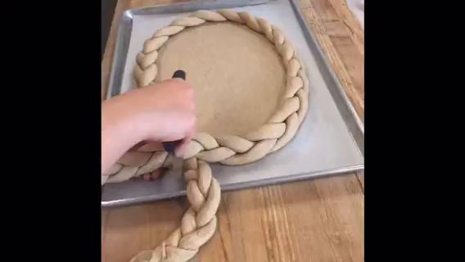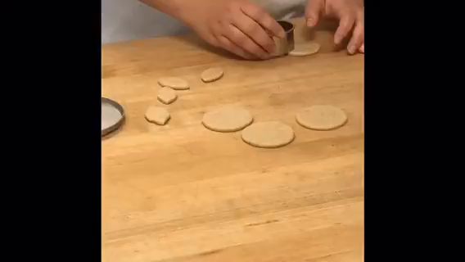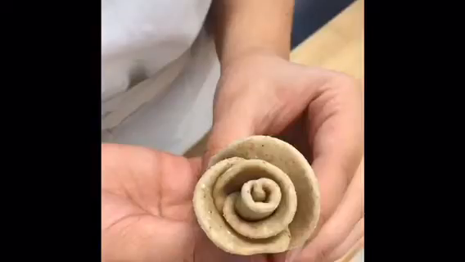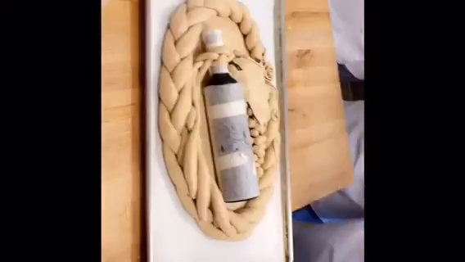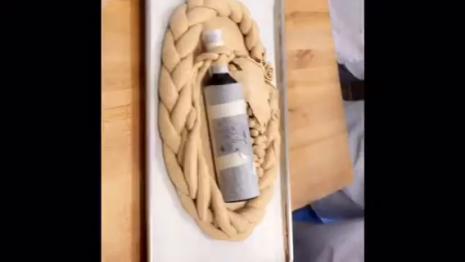Remember to always keep the dough covered. You make sure you have enough mini rolls for the grapes and you place them on the side of the bottle. But always keep the dough covered. For the braid, you start braiding from the center to make things easier.